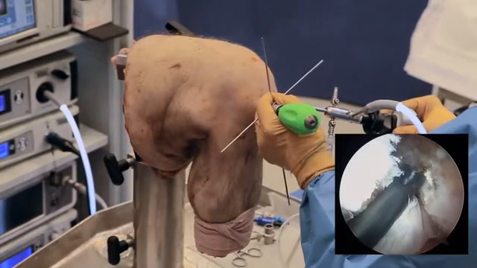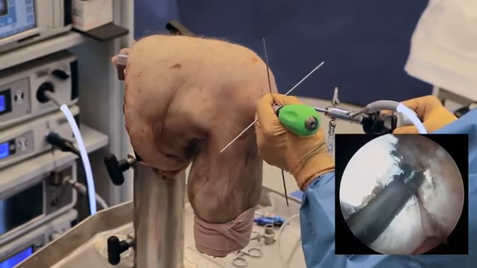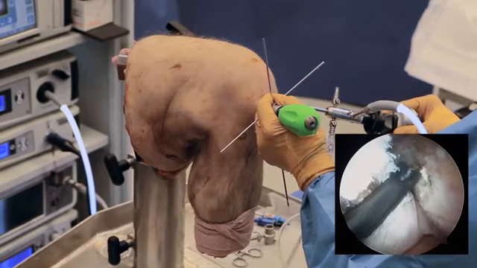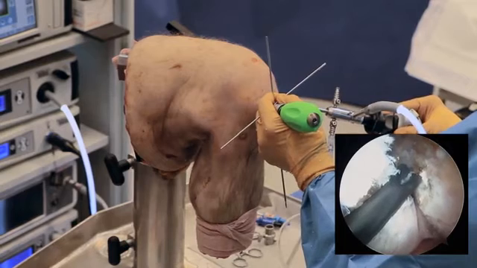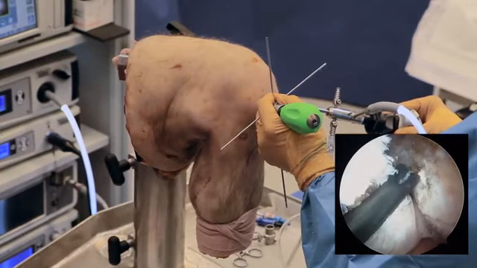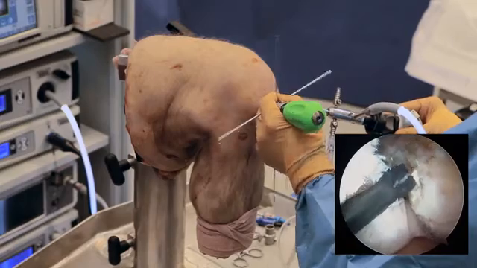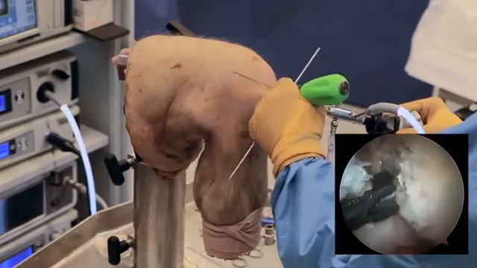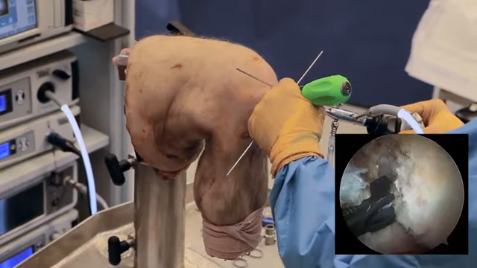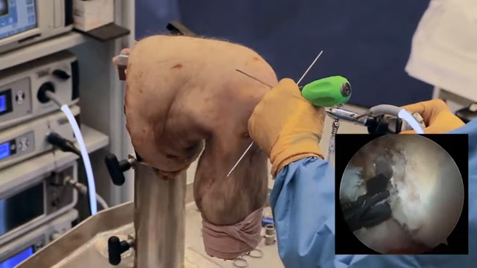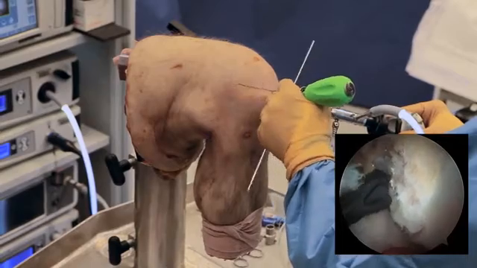Again, it's not too vertical like this, so it's not exiting straight through the anterior cortex, which would suggest that I'm going to be too vertical with my graft. And the trajectory guide is not going too low and exiting very far posteriorly on the lateral cortex, which would suggest that I would have a short tunnel.